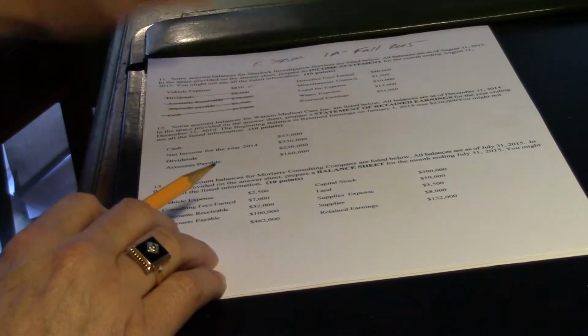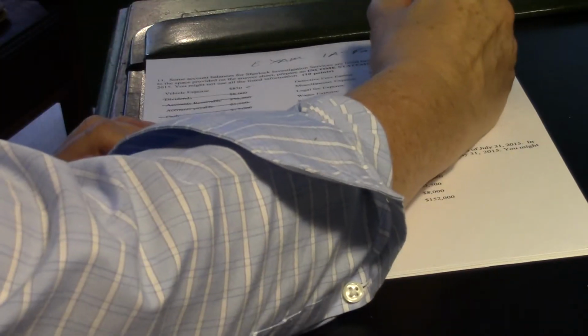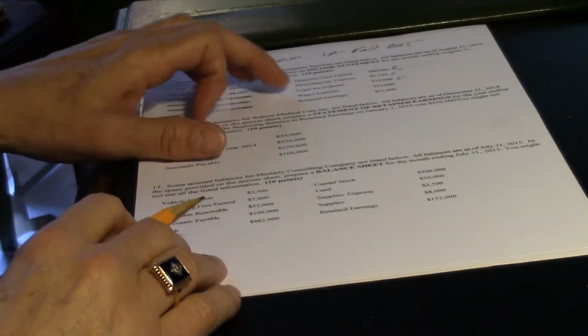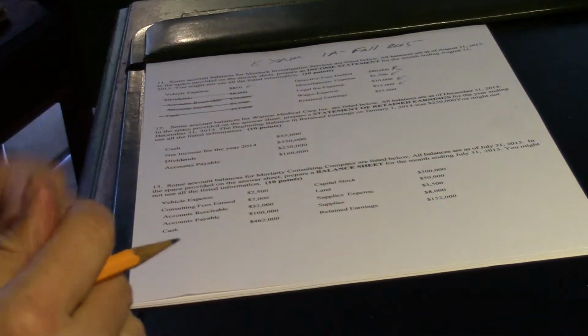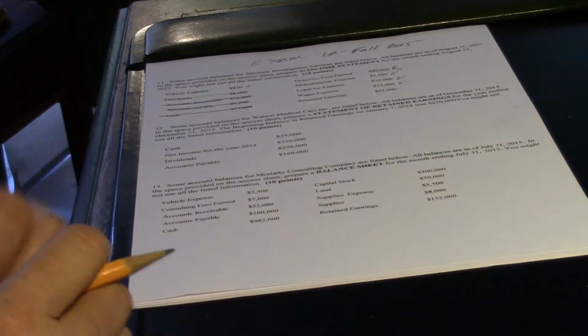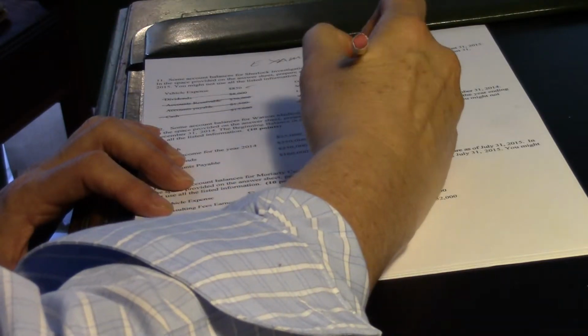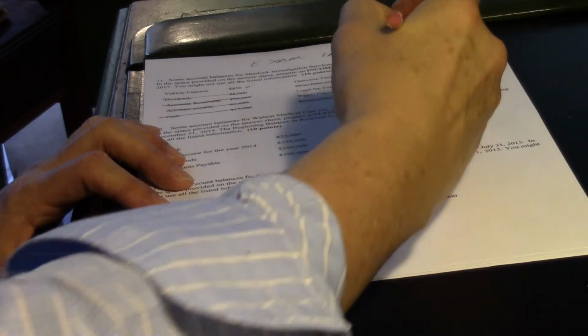Detective fees earned. Yes, that's a revenue. We need that. Miscellaneous expense. Expense, yeah, we need that. Legal fee expense, we need that. Wage expense, we need that. All right, so we've got expenses and revenues separated out. Retained earnings. We calculate that on the retained earnings statement, and then it goes on the balance sheet. So let's draw a line through that.